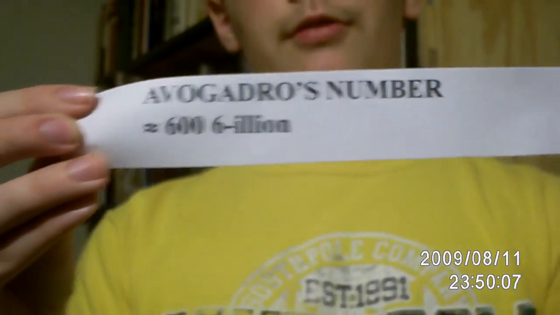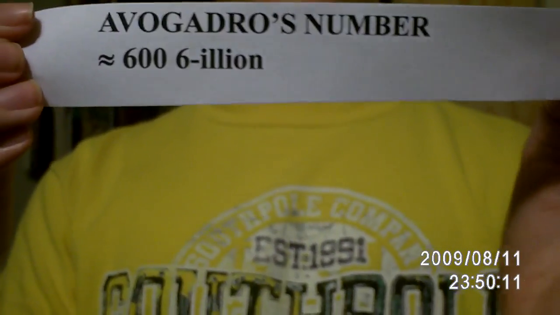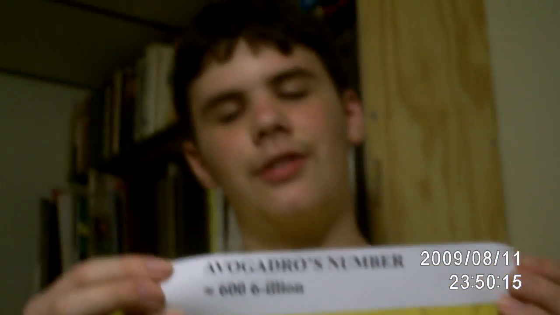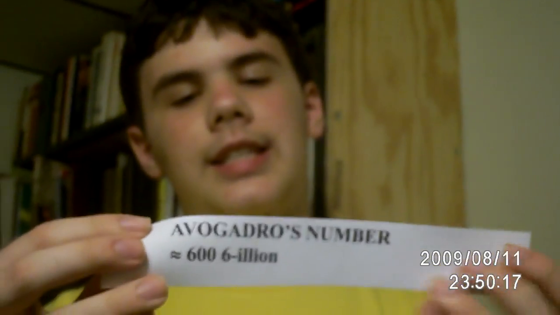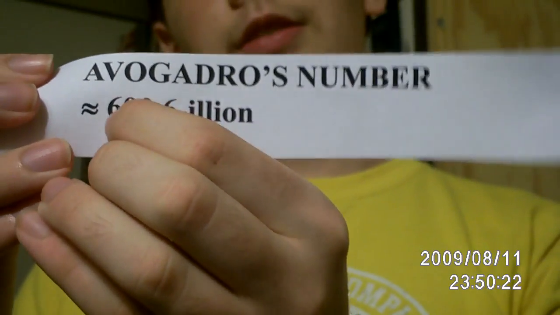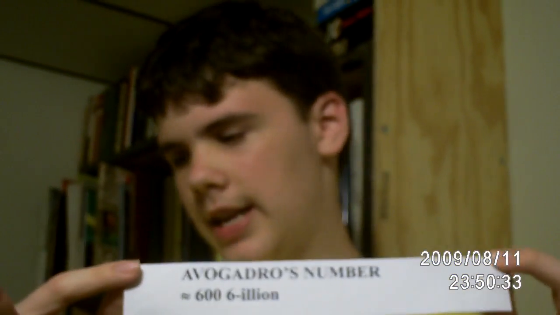And a good number to bring up right now is Avogadro's number. If you work in a chemistry or science class, you might have heard of this. But whether you heard of it or not, it is 606-illion. 6-illion has 21 zeros. This adds 2 extra, so that's 23. It's the number of atoms in a mole of any substance. A mole is a specific unit. That's the first method with n-illion.